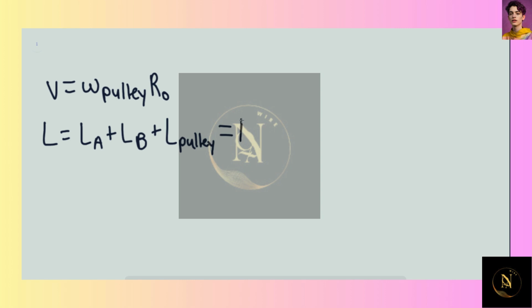This would equal mass of A times V times R, plus mass of B times V times R, plus the moment of inertia times the angular velocity of the pulley.